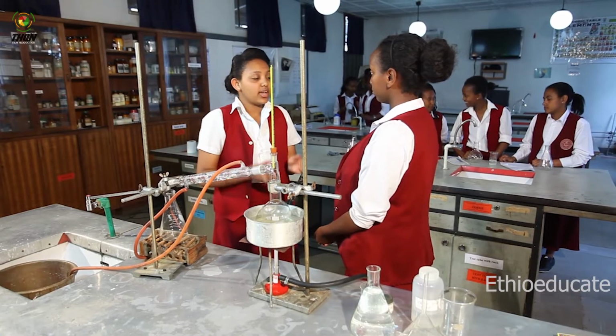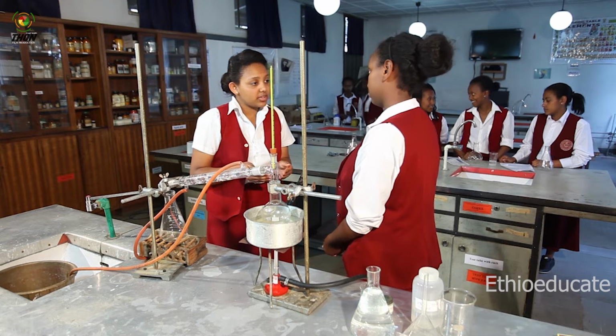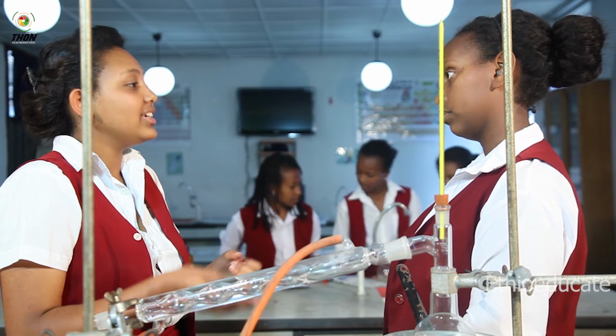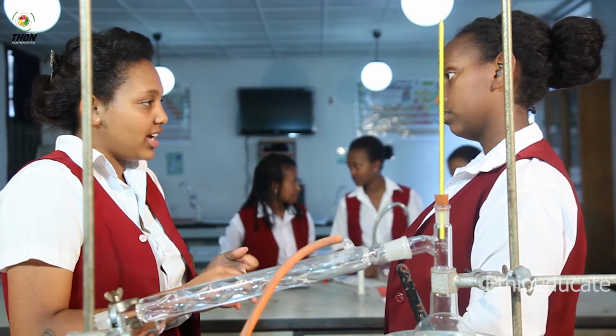On the other hand, we have extensive properties. Extensive properties are properties that are dependent on the amount of the sample. Examples can be volume, length, and mass.